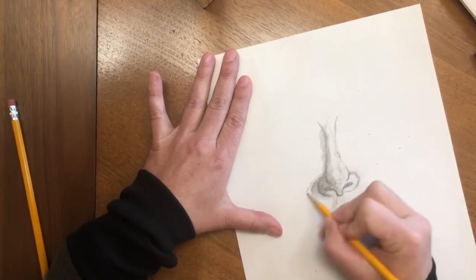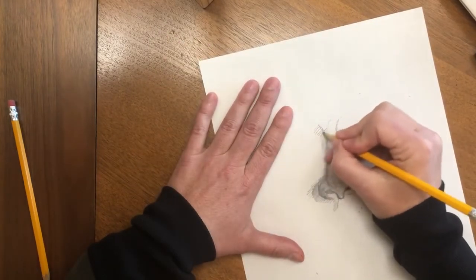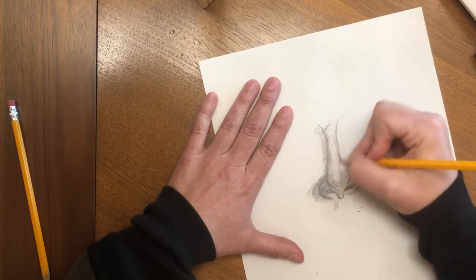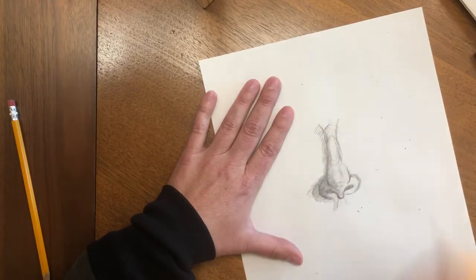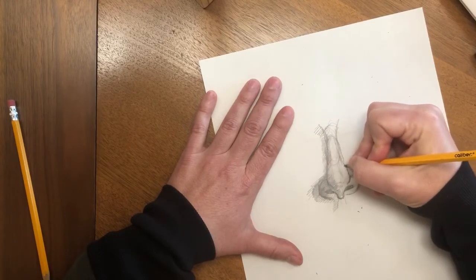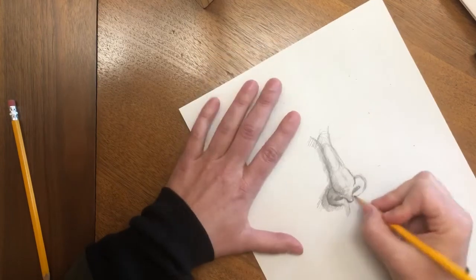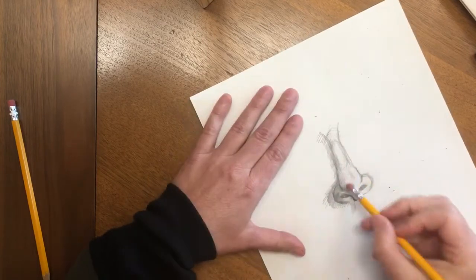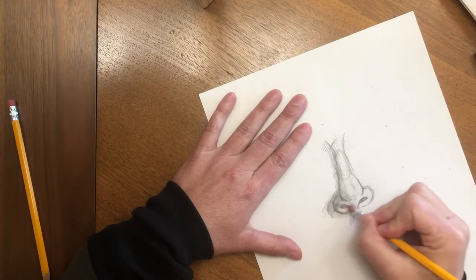Darkening the outside of this a little bit. I'm trying not to go too far out because I'll start drawing in other features. If you want to draw in more features, you can. If you look at my nose, I have this bump on the top right here that kind of protrudes out a little bit more. Some people have smaller noses, some people have smaller nostrils, some people have larger nostrils, some people have wider noses, so it just depends on the person that you're drawing, okay?